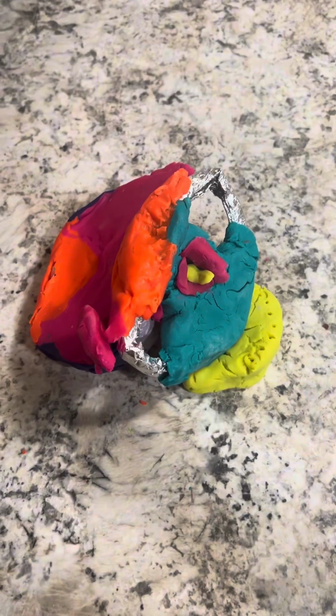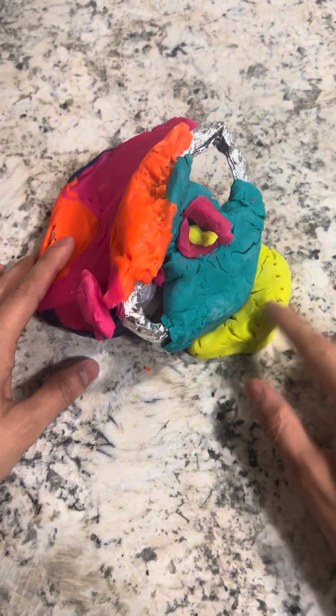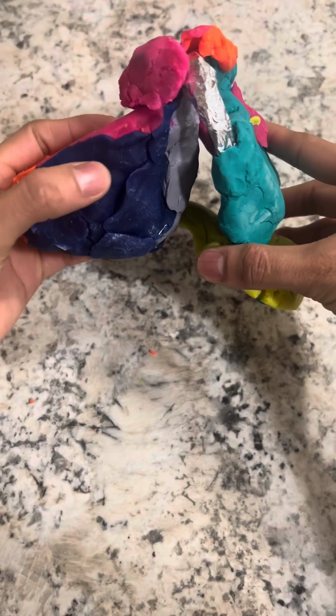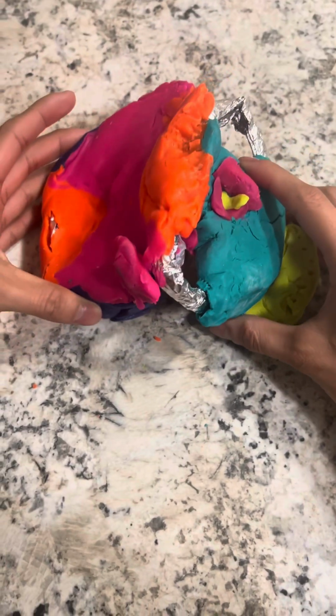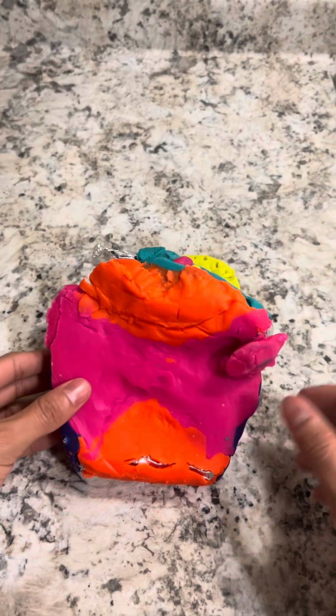This following video shows us the mandible, which is this yellow part right here of the skull. And the mandible articulates with the temporal bone, which is this blue part located on both sides of the skull.